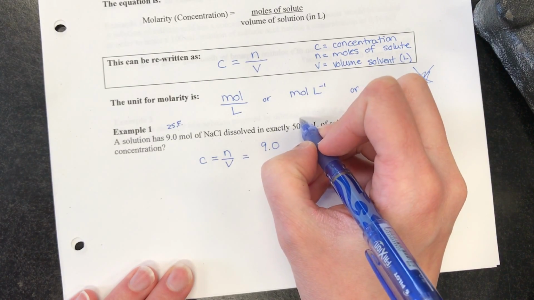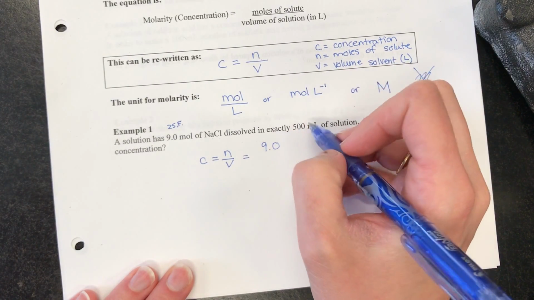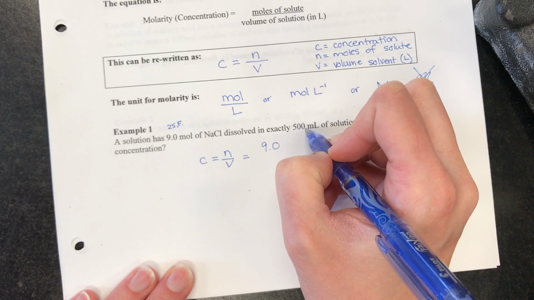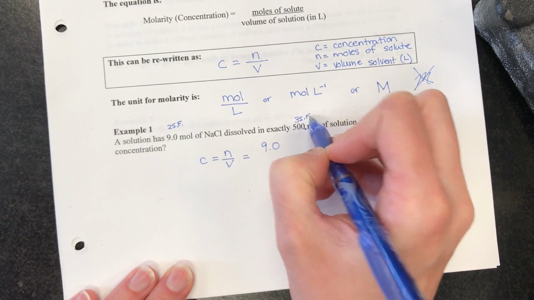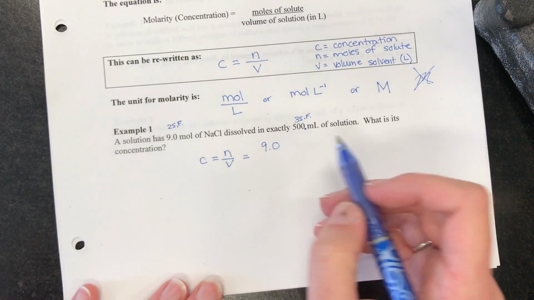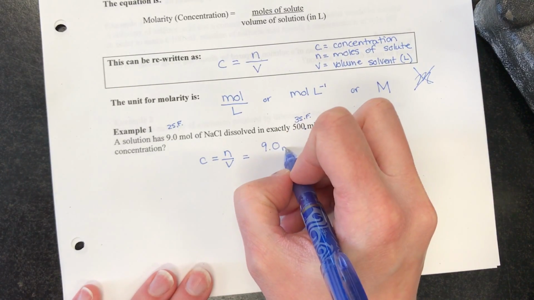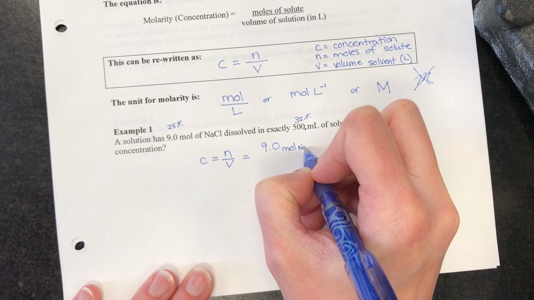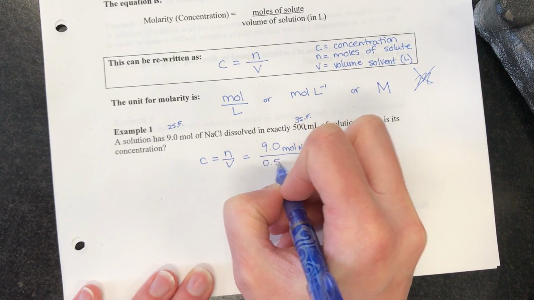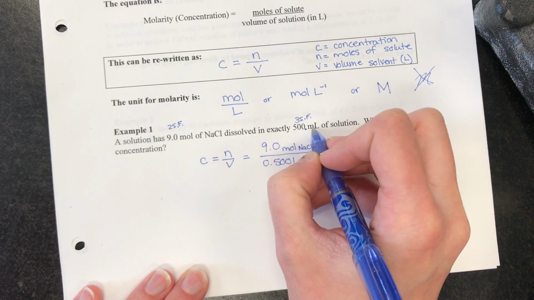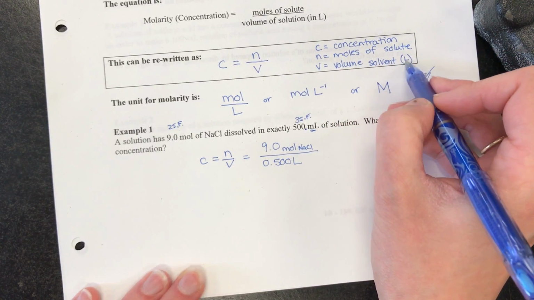This one is actually only 1 significant figure. So I'm going to give that a decimal and make it 3. Let's say it's 3 significant figures. I should change that in the note, sorry. So 9 moles of NaCl divided by 0.500 liters. So remember, this is in milliliters. We always want it in liters.